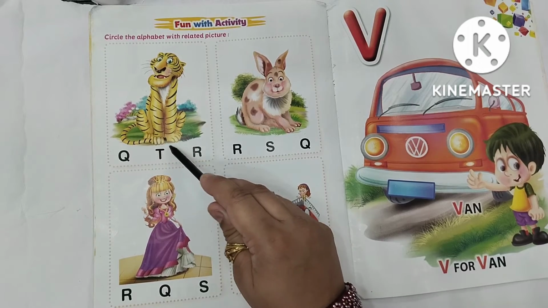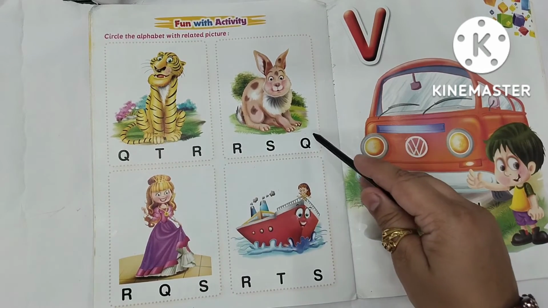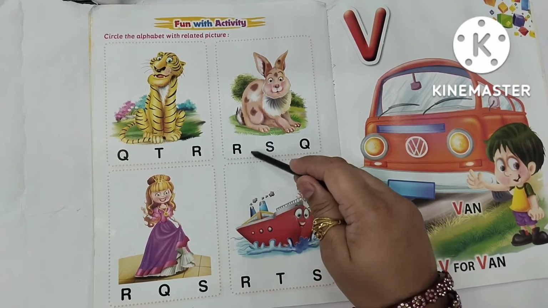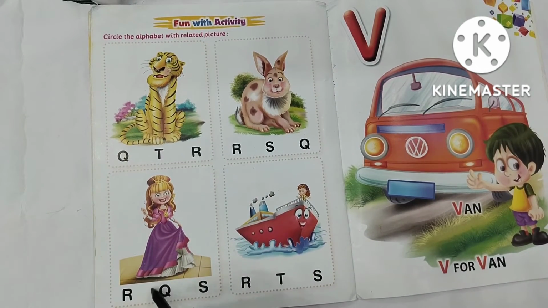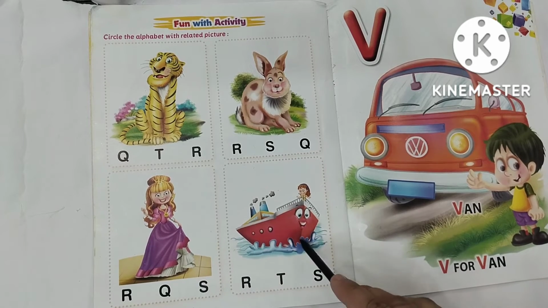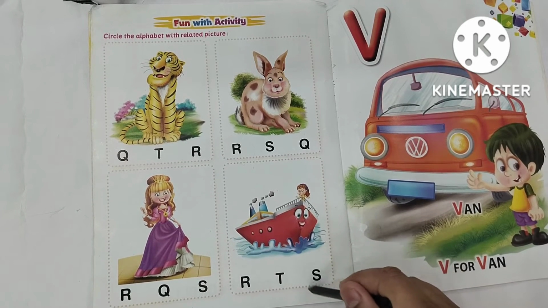An activity. What is this? T. Tiger. R. Rabbit. What is this? Q. Queen. What is this? S. Sheep.